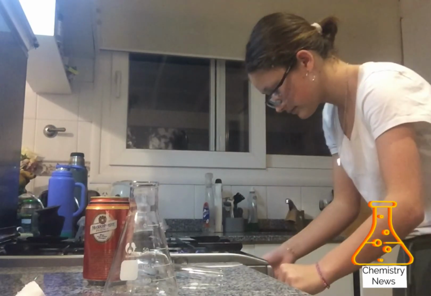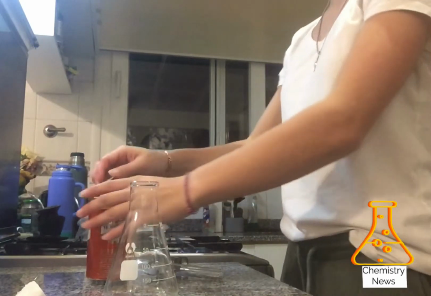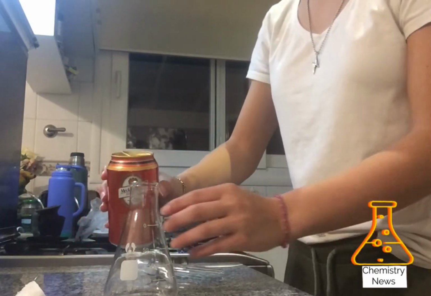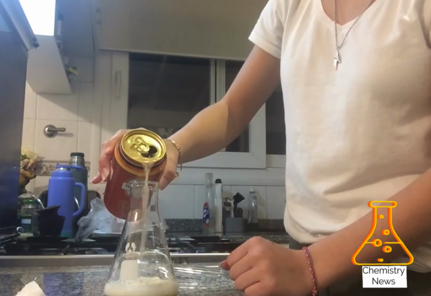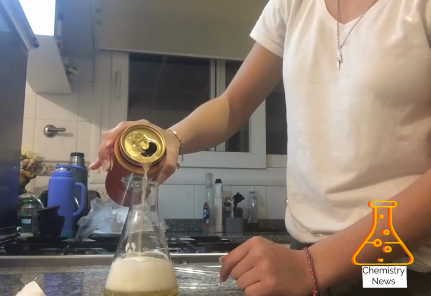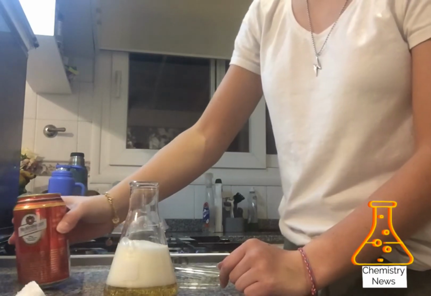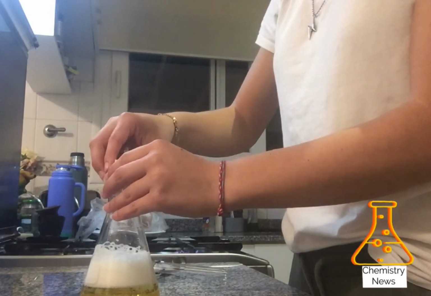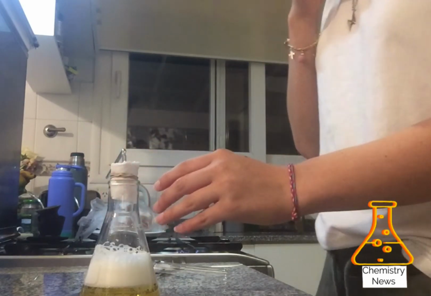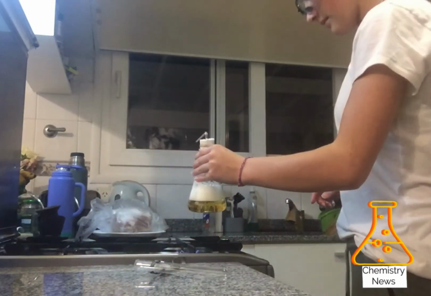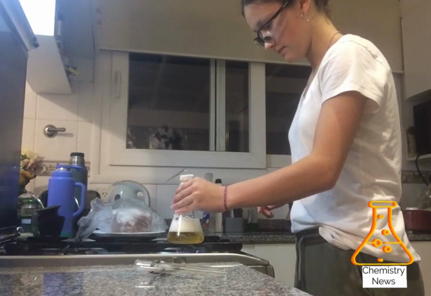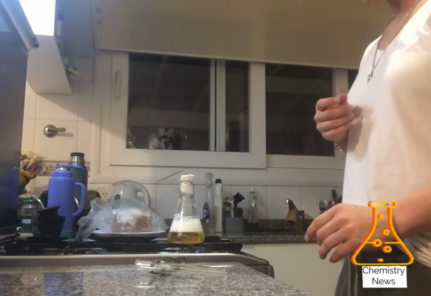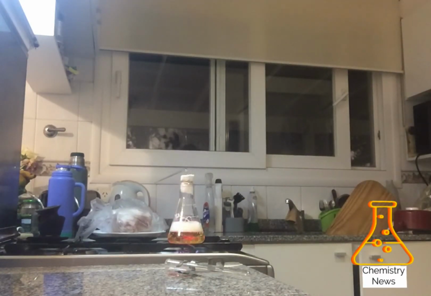For this experiment, it is crucial for you to use safety glasses. In this experiment, we will separate the ethanol from a beer. We begin by putting the beer in the Erlenmeyer flask. It is preferable if you leave the beer overnight so that there are no bubbles in it, but you can do the experiment anyway. Then I placed the bung with the delivery tube. After I secured everything, I placed the flask over the heat. And with an infrared thermometer, we measured the temperature.